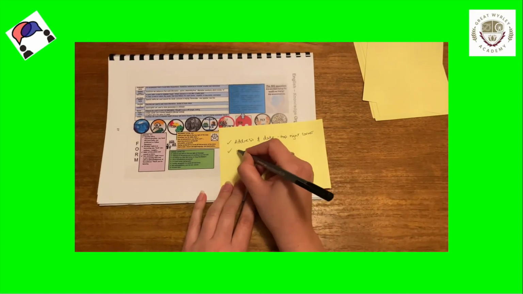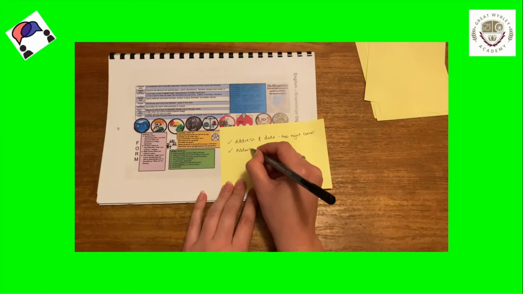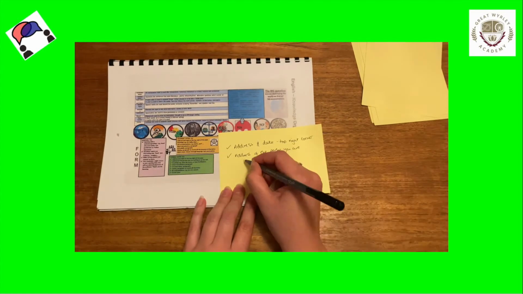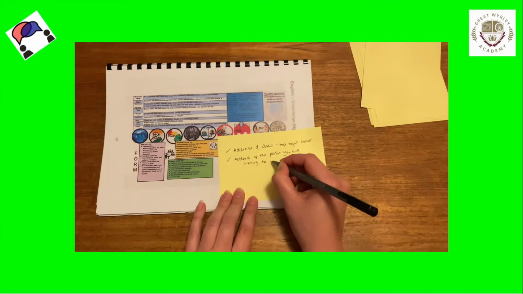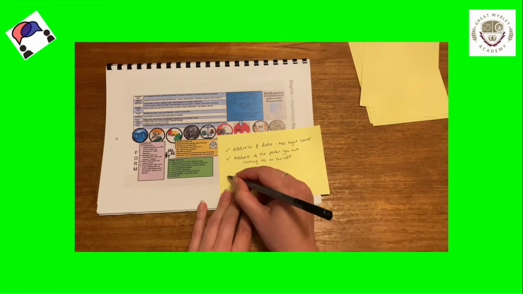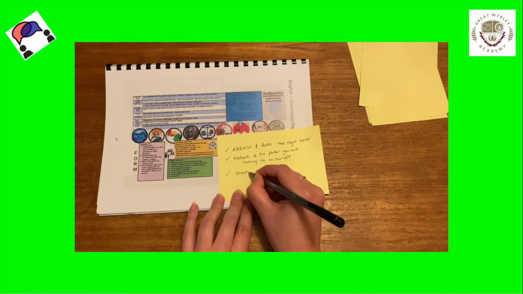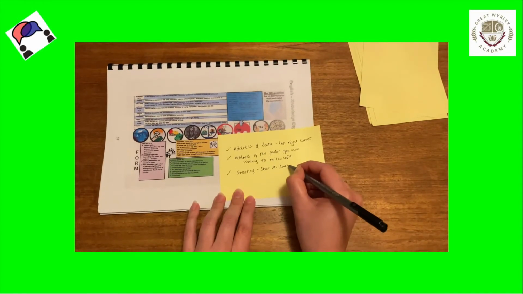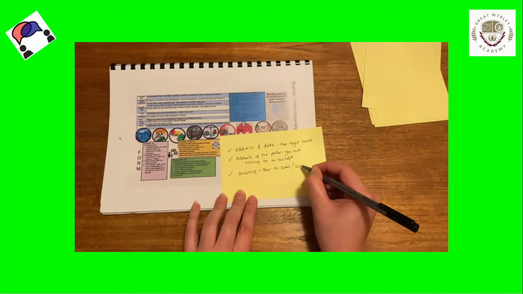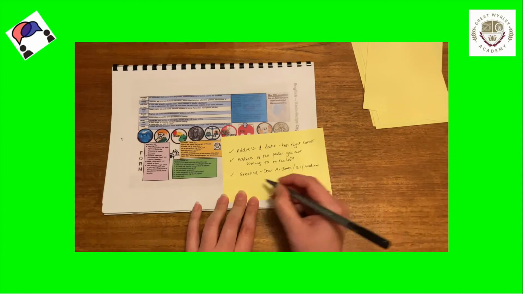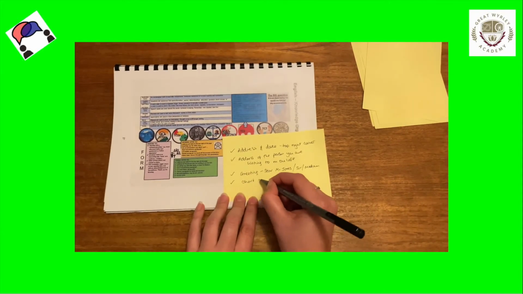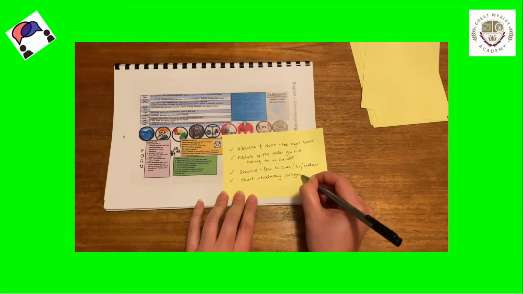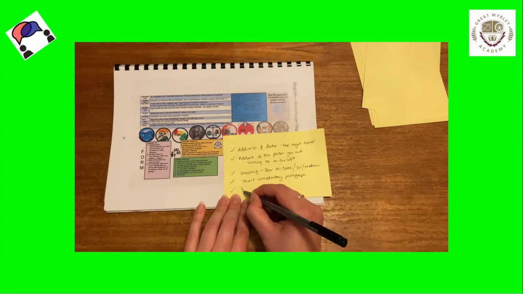For example, the first convention that I would list would be address and date in the top right of the page, followed by address of the person you are writing on the left, followed by the greeting, Dear Mr. Jones or Dear Sir/Madam, a short introductory paragraph with 3 or 4 ideas, again paragraphed, a closing paragraph to round off the letter, and finally I'd need to remember to keep the style formal. All of this information is short and concise, which helps me to remember it easier.